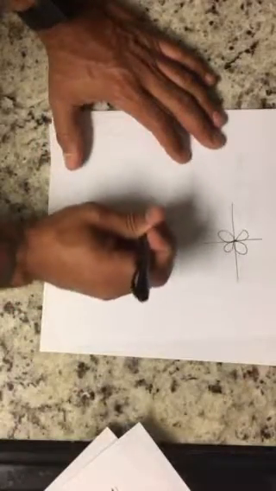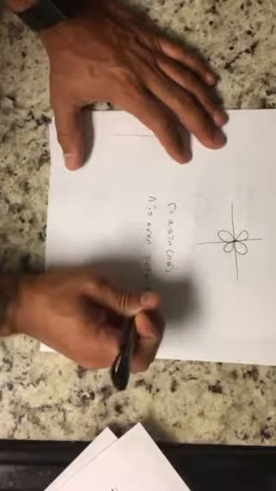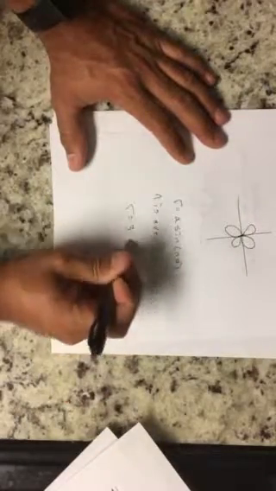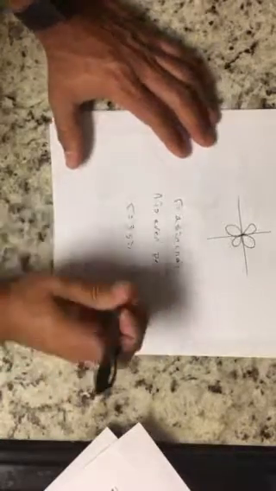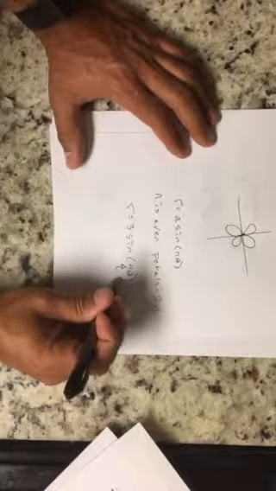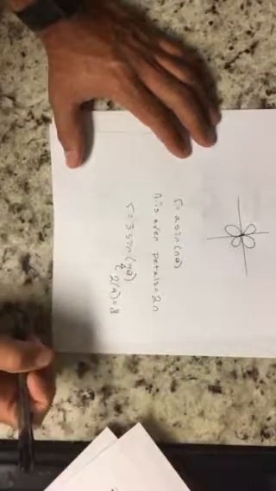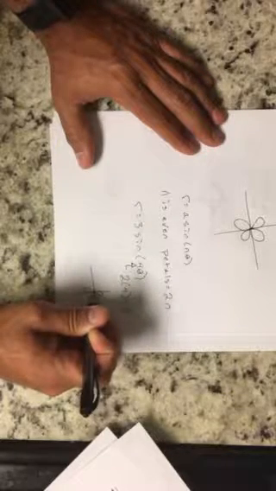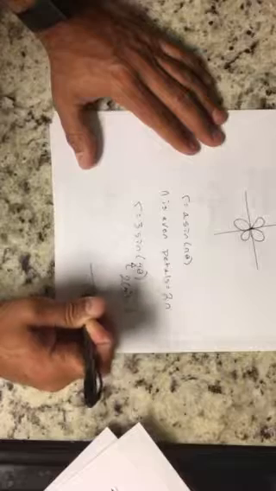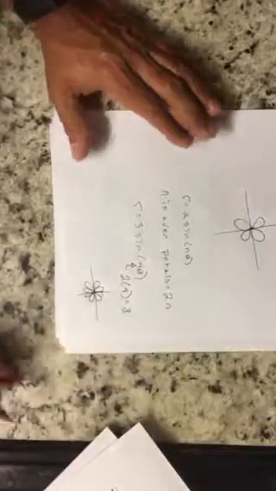If n is even, then the petals equal 2 times n. So if it gives me r equals 3 sine of 4 theta, this is an even number, so the number of petals is 2 times that. It's going to have 8 petals. 1, 2, 3, 4, 5, 6, 7, 8. Something like that.